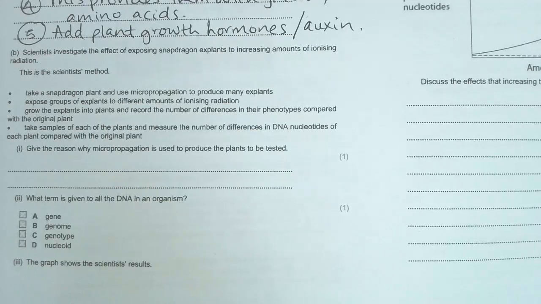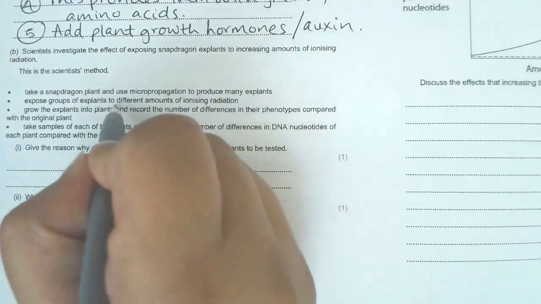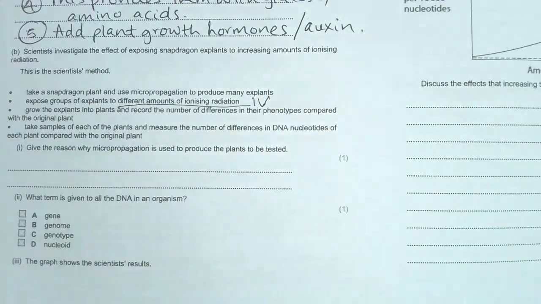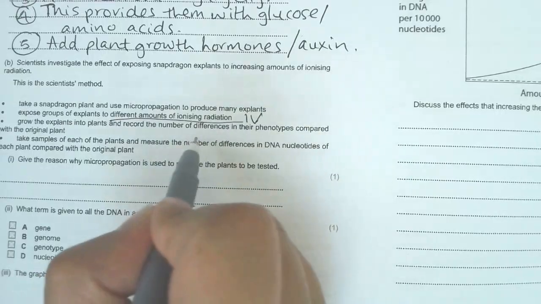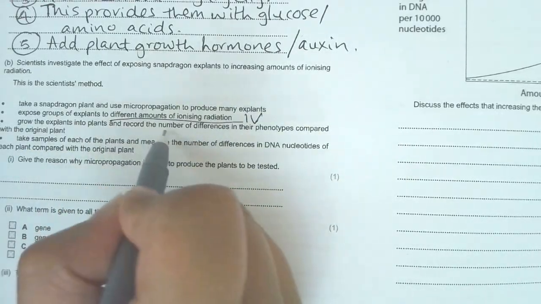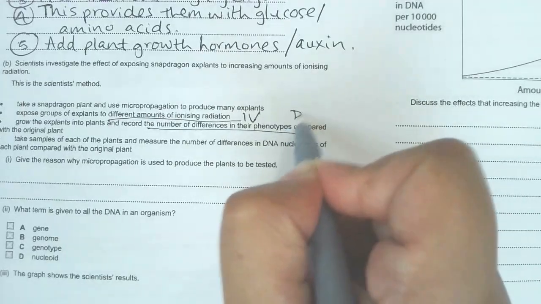So, take a snapdragon plant and use micropropagation to produce many X plants. Expose groups of X plants to different amounts of ionizing radiation. Okay, this is our independent variable. Grow the X plants into plants. Record the number of differences in their phenotypes compared to the original plant. So the number of differences in their phenotypes is my dependent variable.